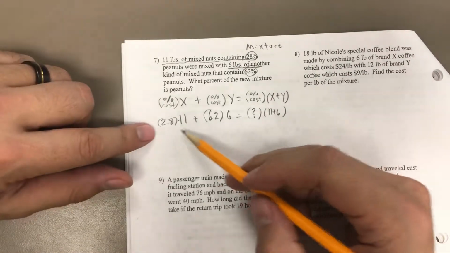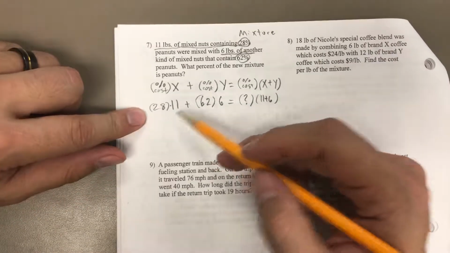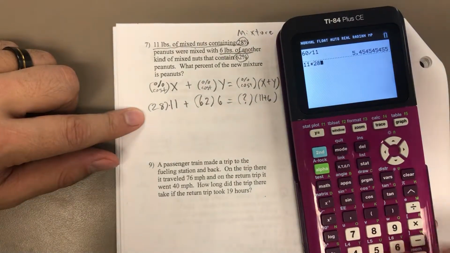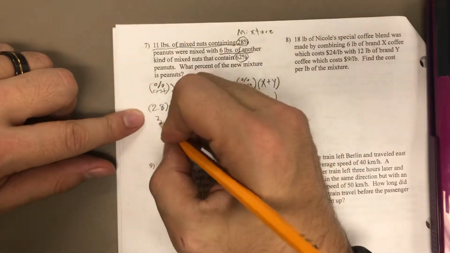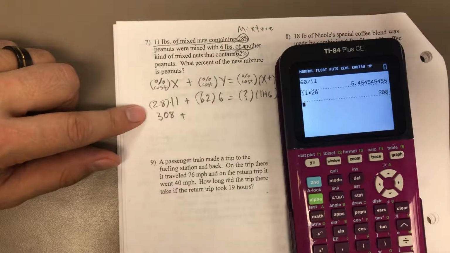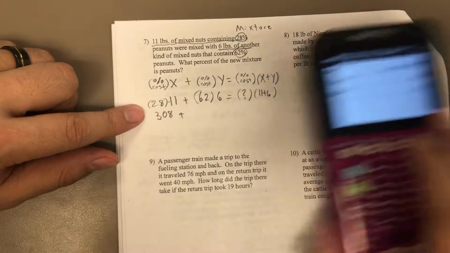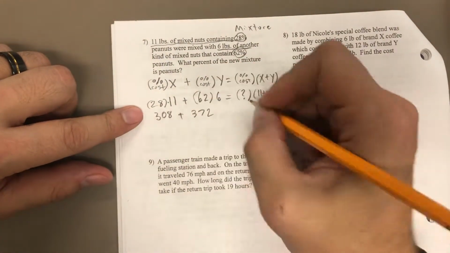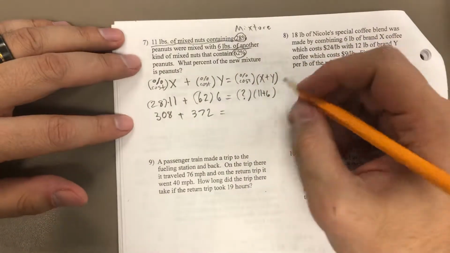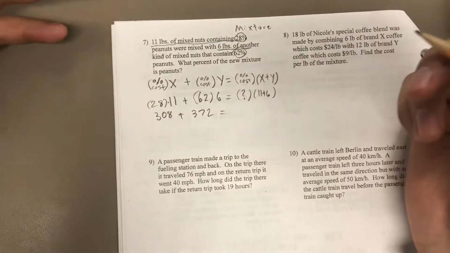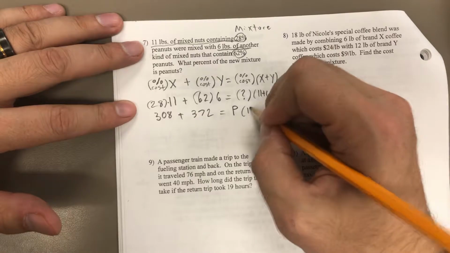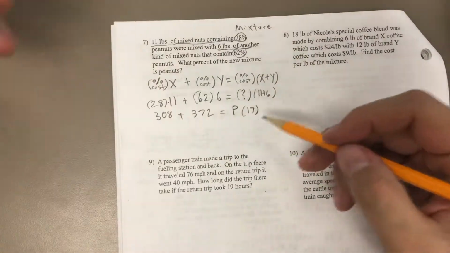So let's solve this as much as possible. 28 times 11 is 308. Plus 62 times 6, which is 372, is equal to the question mark. Let's put that as a variable. I've already used X and Y, so for percentage, let's use P. So P times 11 plus 6, which is 17. All right, so we need to solve for the P value.